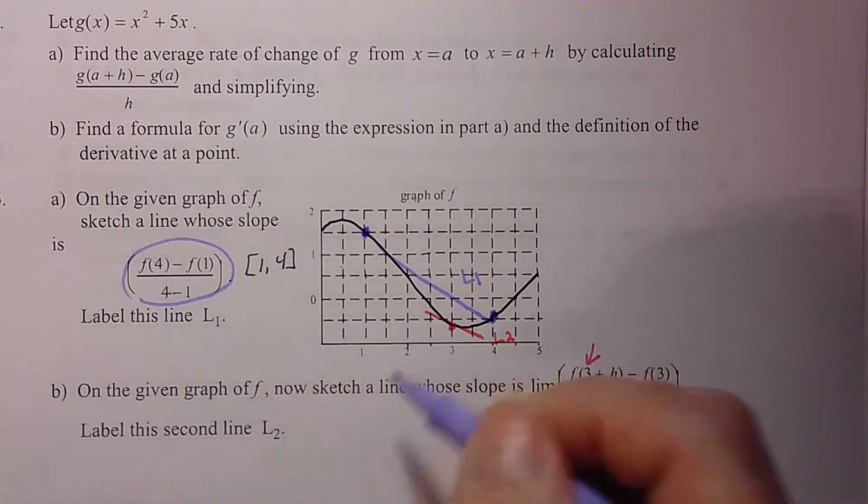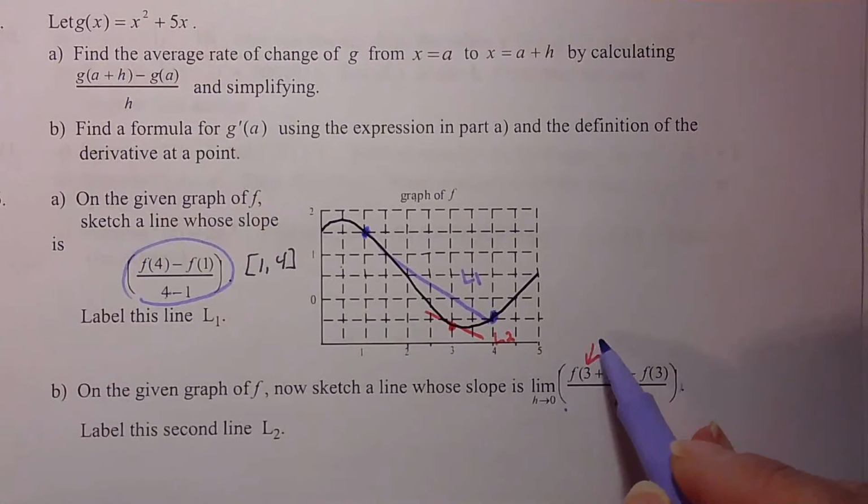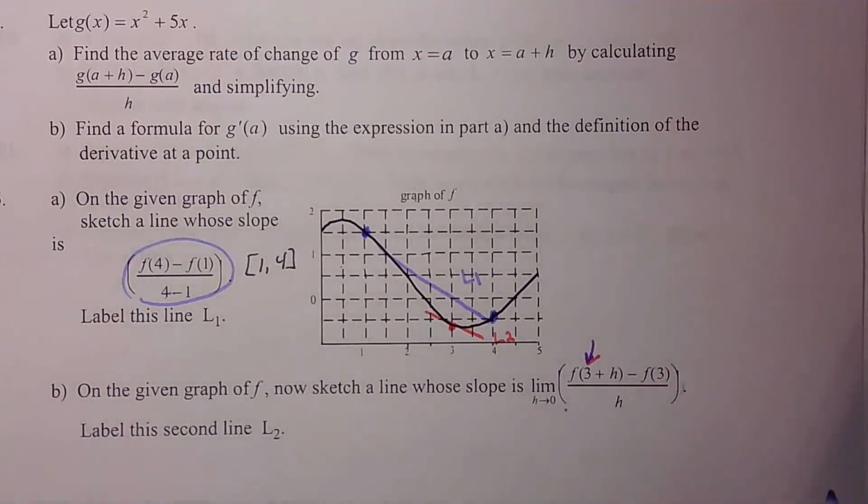And this one here, what they want is they want to sketch a line whose slope is this. Well, this is the derivative definition, right? They want us to find or draw the tangent line at the point where x equals 3. And so that's the pink line. And label it L2. That's all you had to do for that problem.